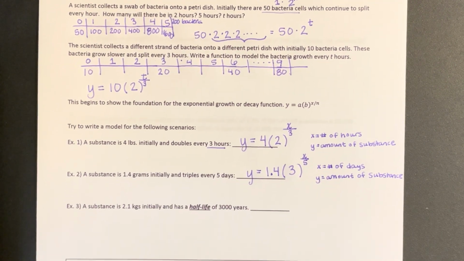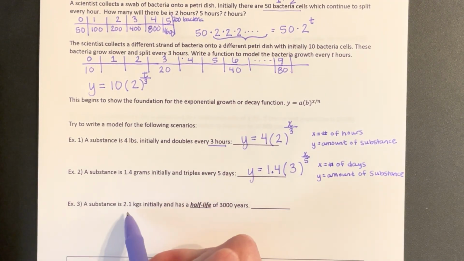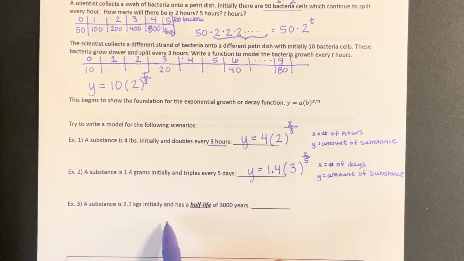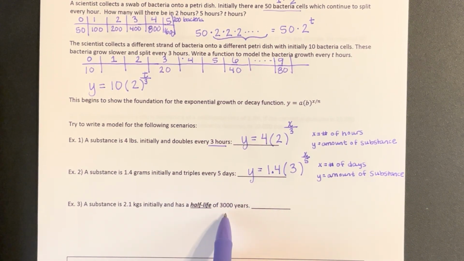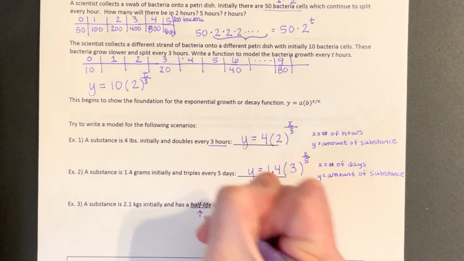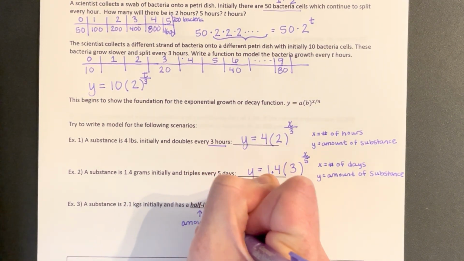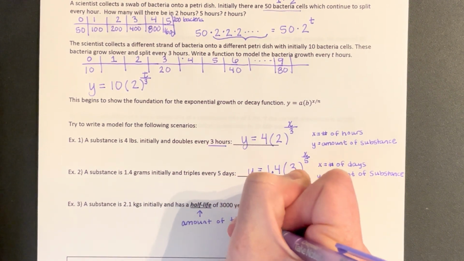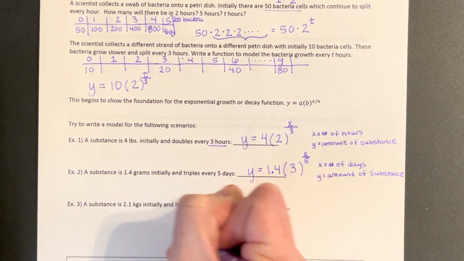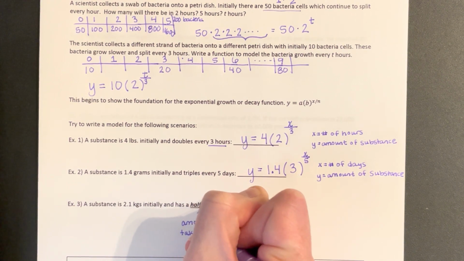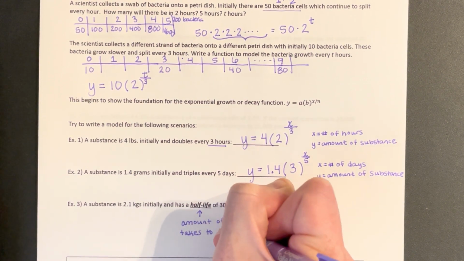Three is a little different because it's saying that we started out with 2.1 kilograms initially, and it has a half-life of 3,000 years. So when we talk about half-life, that's the amount of time it takes to decrease by a half.